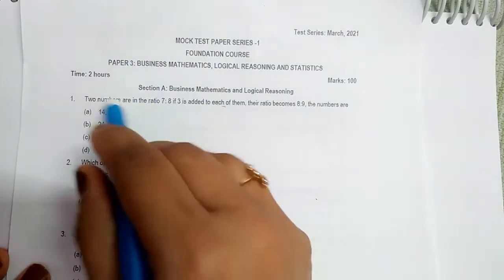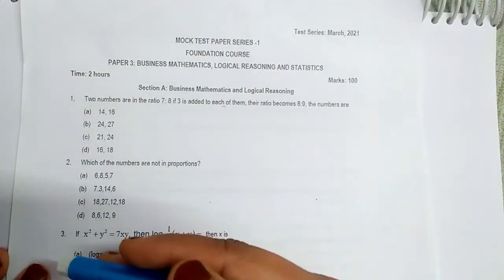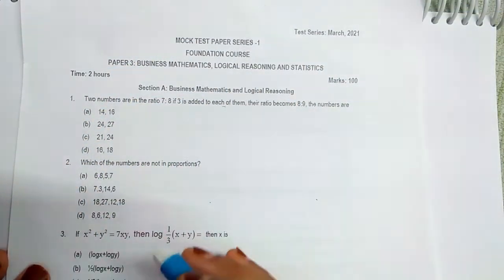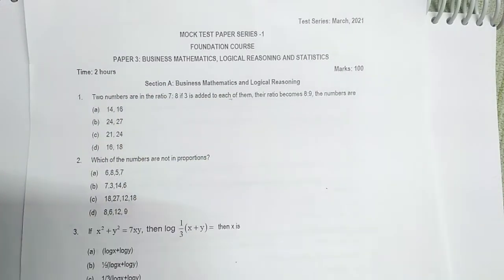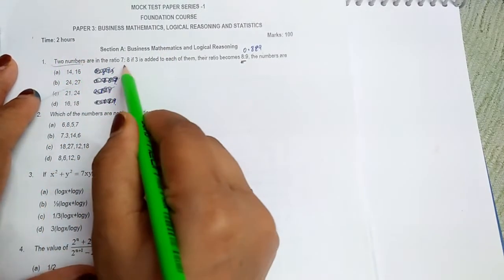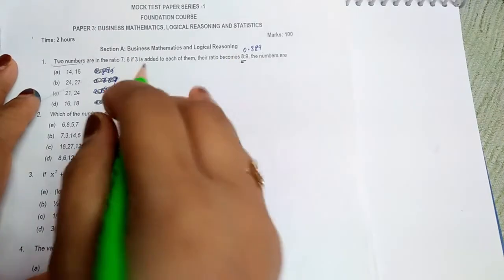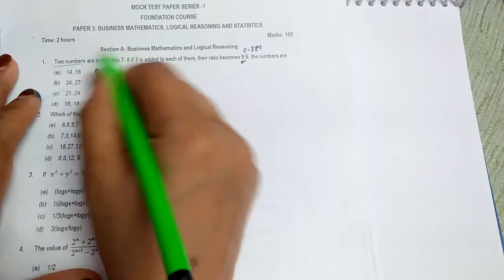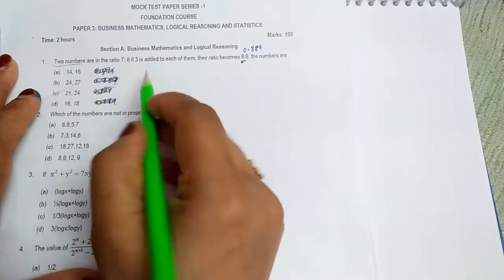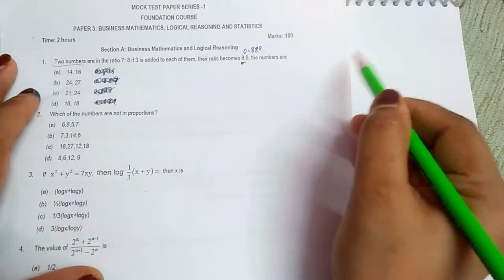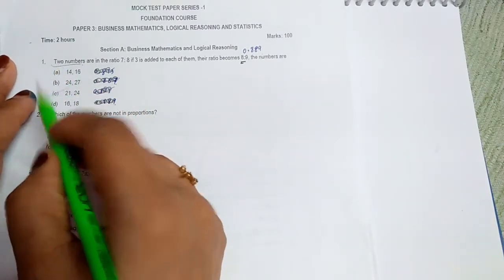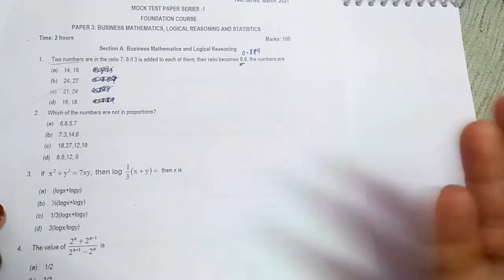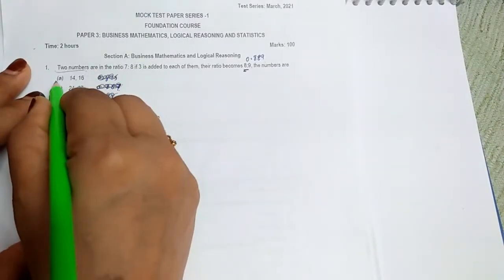What we can do is solve it by taking x and y and completely solving. One way is a lengthy, basic way. The other way is that when we have the answers, why not try them? We need to find two numbers whose ratio is 7:8, and if we add 3 to both, the ratio becomes 8:9. In an exam, when we are given the options, why not try the options rather than guessing x and y? So first take option A.